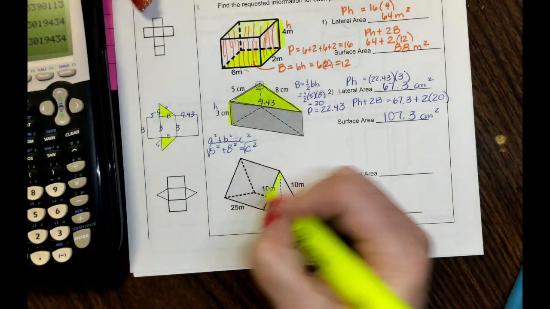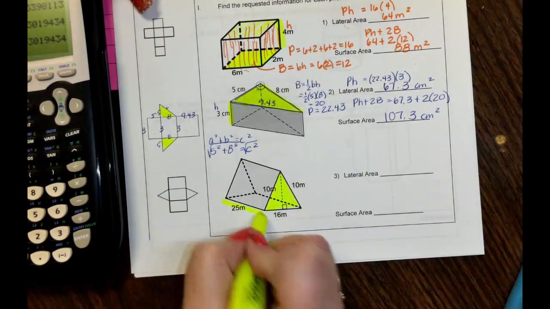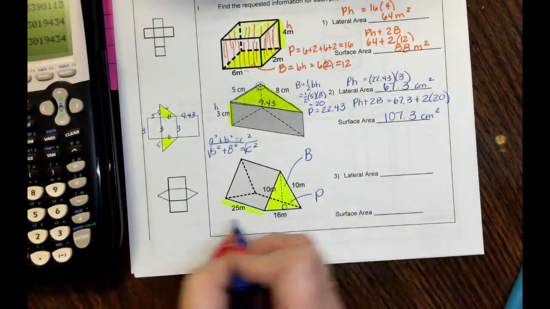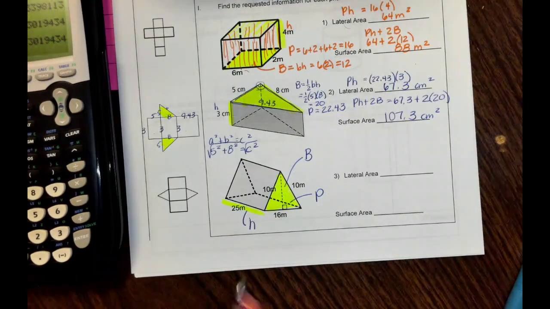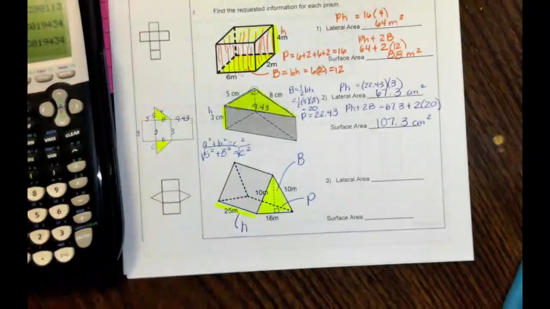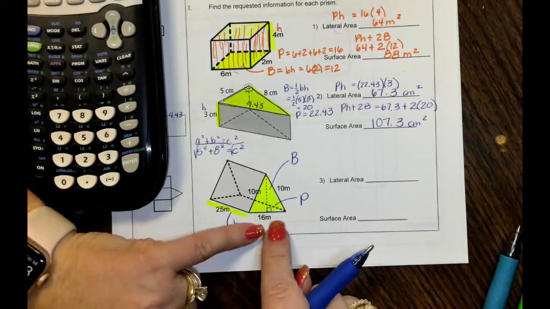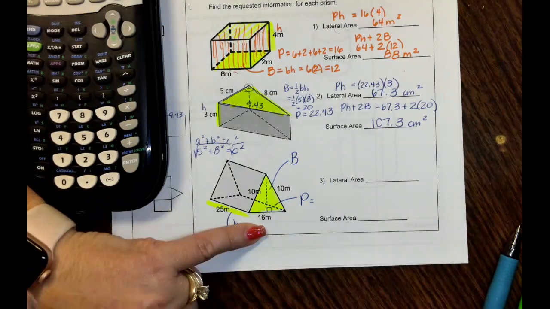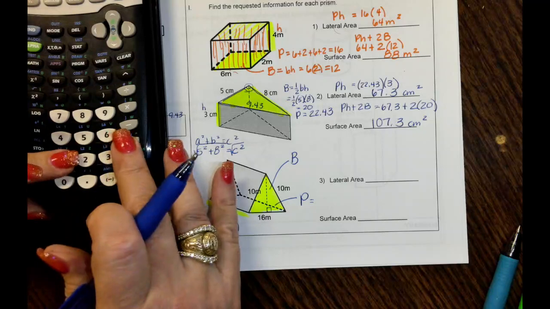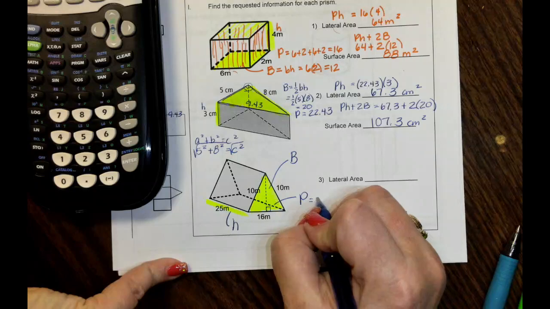So that's your B. That's what you use for your B and your P. And then this is what you use for your H. Okay, this is your B and your P, and this is your H. Every time, B and P and H, B and P and H. Okay, so we need the area of this triangle and the perimeter of this triangle. Well, perimeter is easy. I already have all the sides. So 16 plus 10 plus 10. And you get 36. So the perimeter is 36, and then the area of the base.